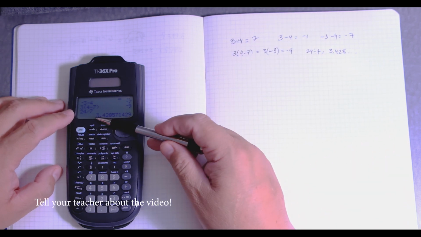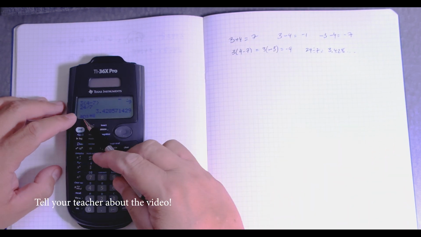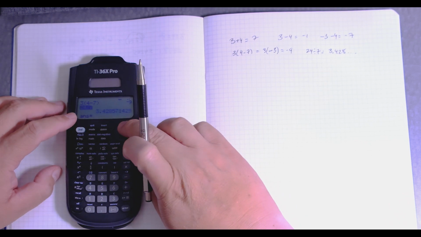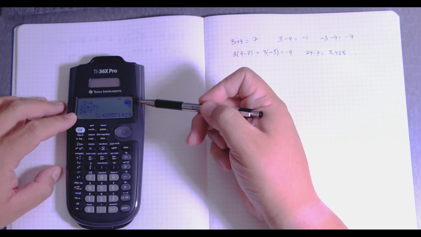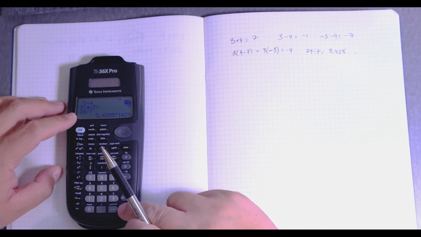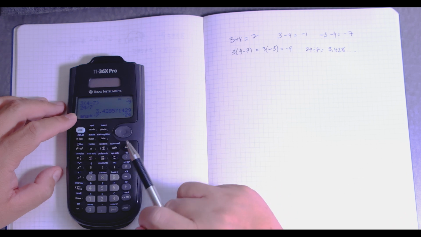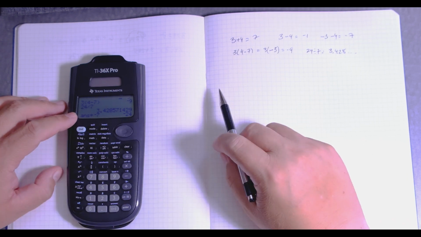So let's say I wanted to multiply this number, right? So I say times. So it's the previous answer, and then if I go up, right, and let's say I wanted this to be multiplied with that, right, you enter, it copies the negative 7, and then it gives you negative 24.